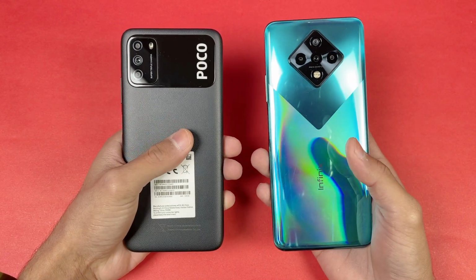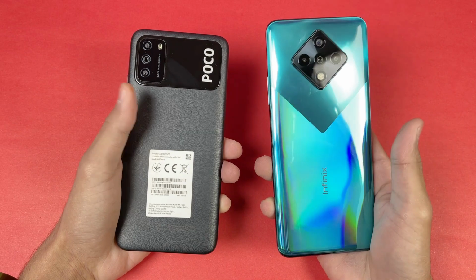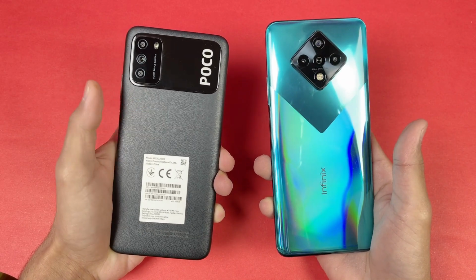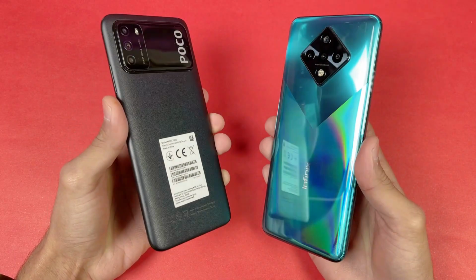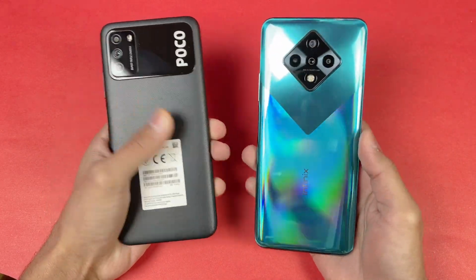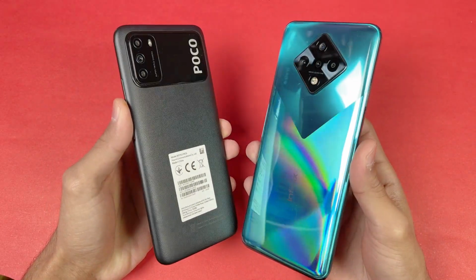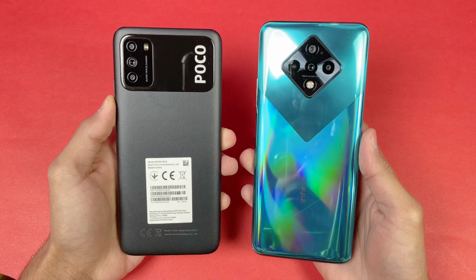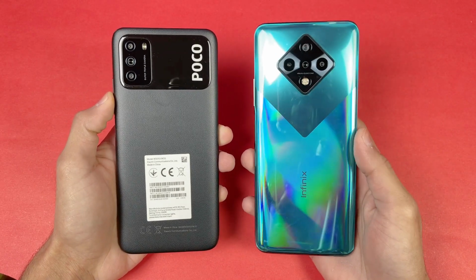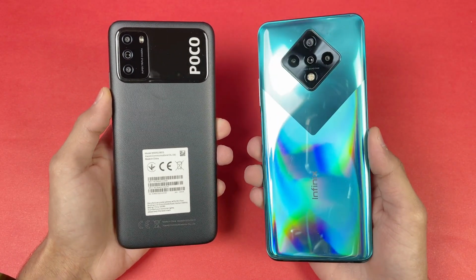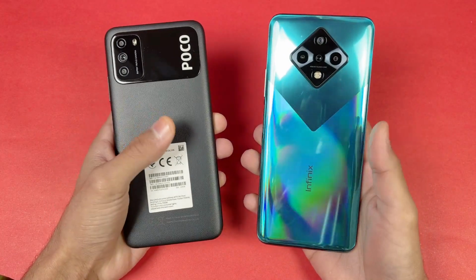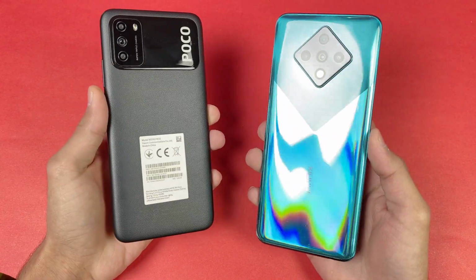On the back, we get quad cameras on the Infinix Zero 8i as compared to triple cameras on the Poco M3. So I am really excited to see how much of a difference there is between these two devices when it comes to app opening speed. Also, the Infinix Zero 8i is a little bit more expensive than the Poco M3. So without wasting time, let's get right into it.